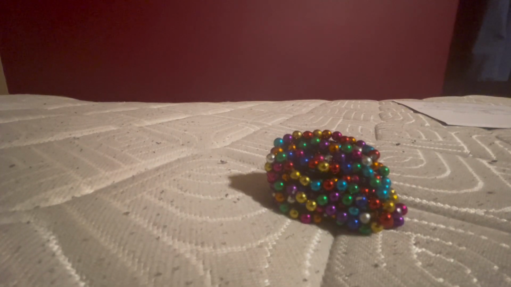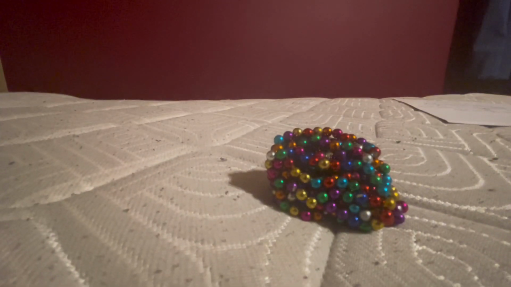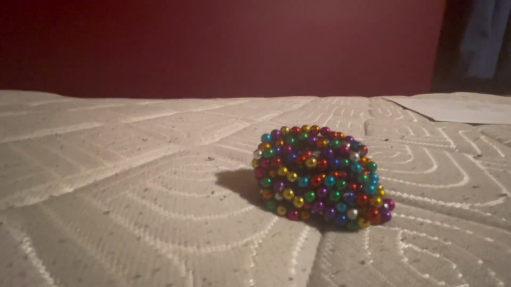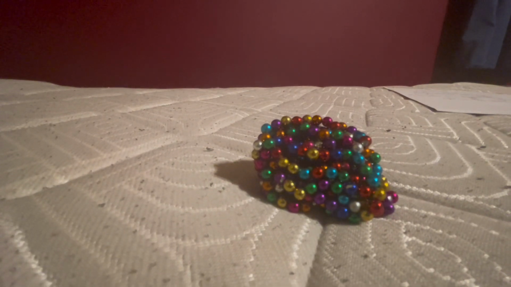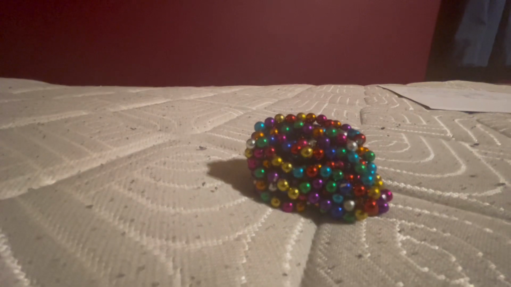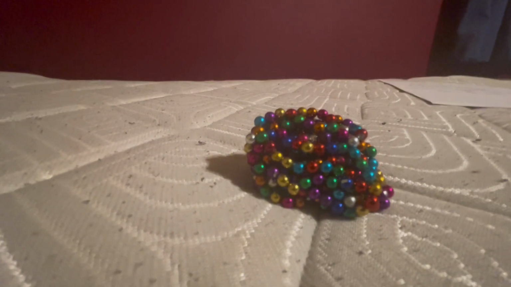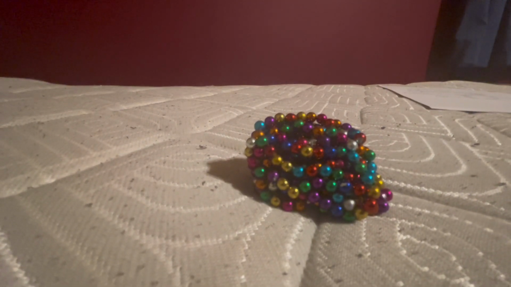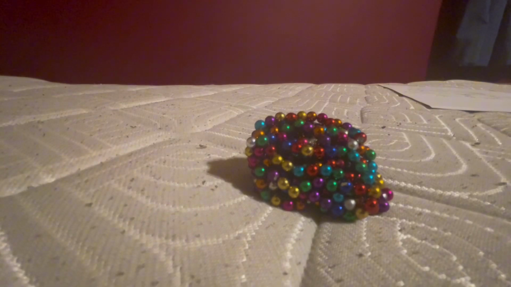So that's kind of the rock cycle. Just in general, I don't really know. I probably missed some things, but in general, that's what the rock cycle is. The main key things are igneous, metamorphic, and sedimentary rocks. Those are the three types of rocks.